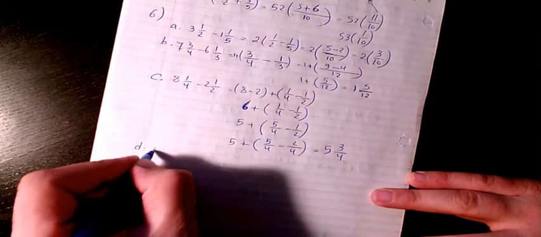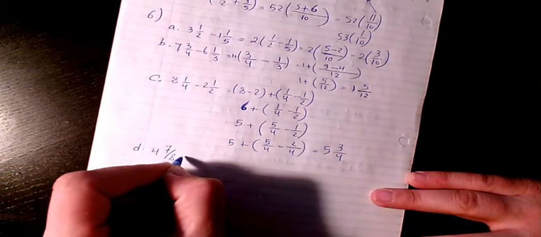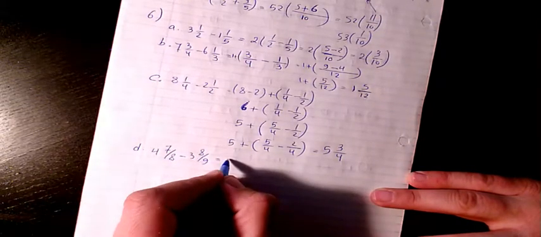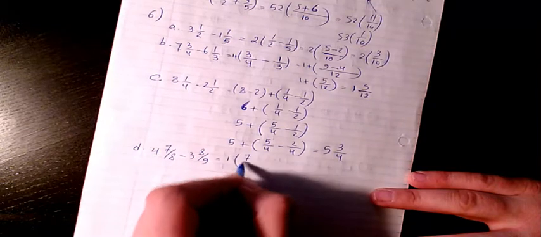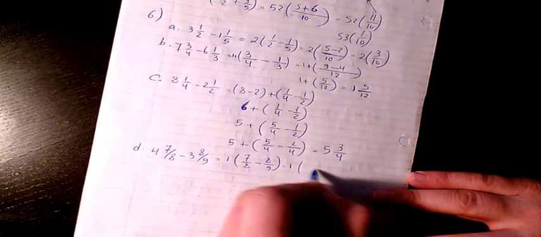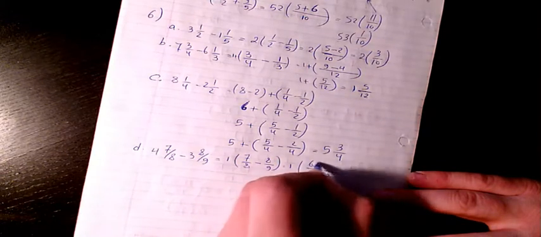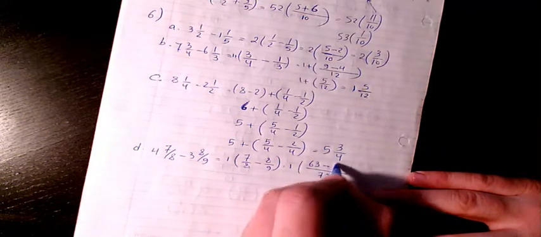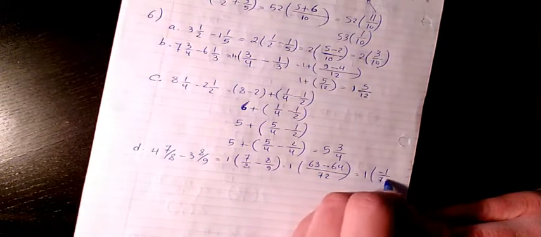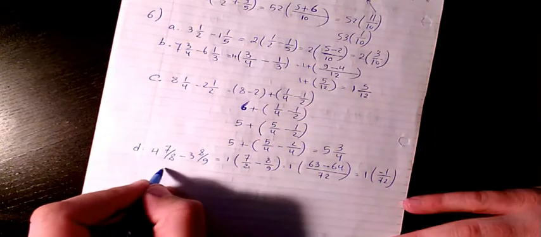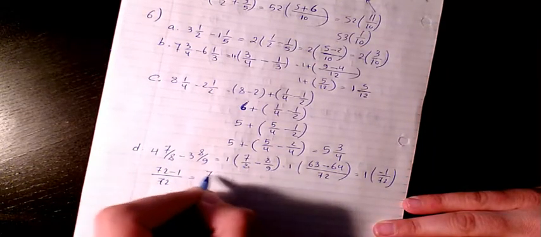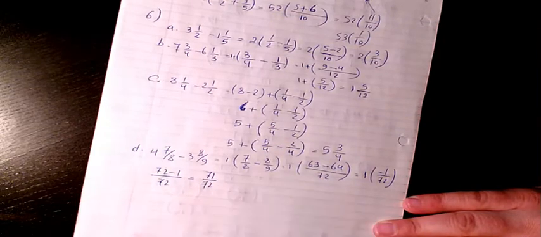D, we have 4, 7 over 8 minus 3, 8 over 9. That will be 1, 7 over 8 minus 8 over 9. It will be 72, 63 minus 64. So we have 1 minus 1 over 72. So I have 72 minus 1 divided by 72. So the answer will be 71 divided by 72.